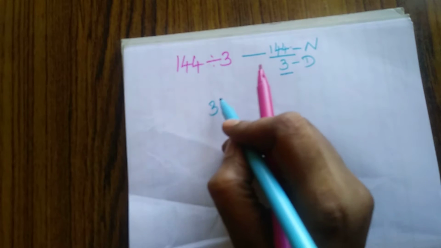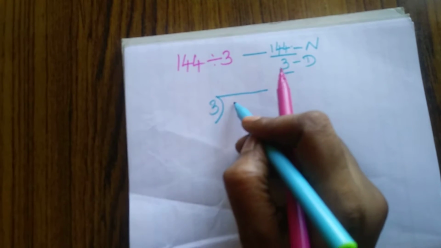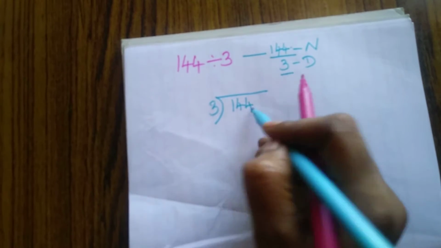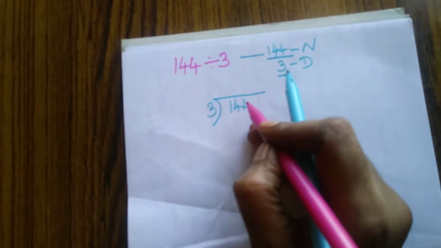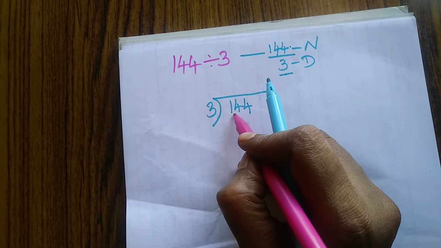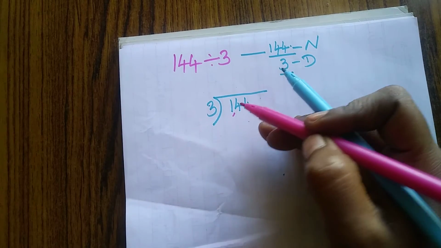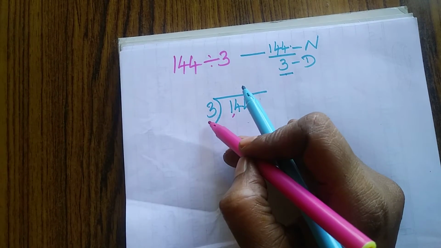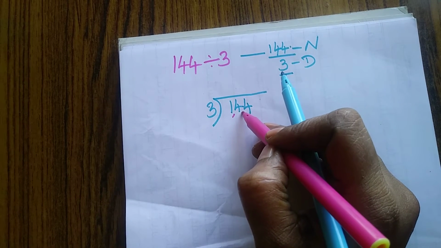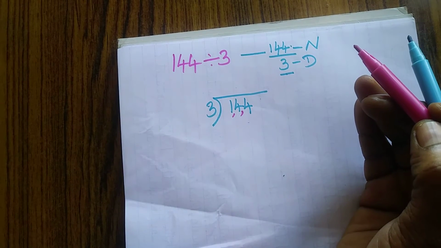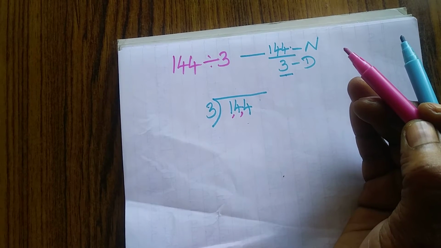So the divisor goes outside, and you are going to put the dividend under this. Now how are we going to do it? First, just check. Take the first number. What is it? 1. If the number is lesser than the divisor, you should take the next digit also, so that you can do the multiplication as well as the division.